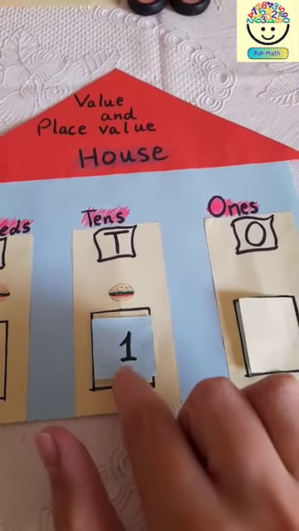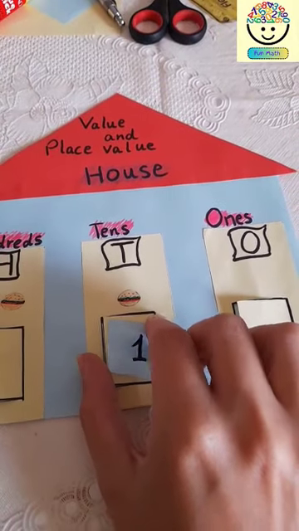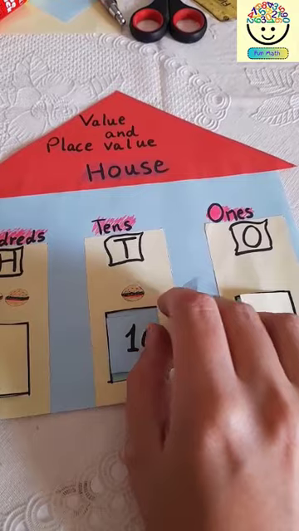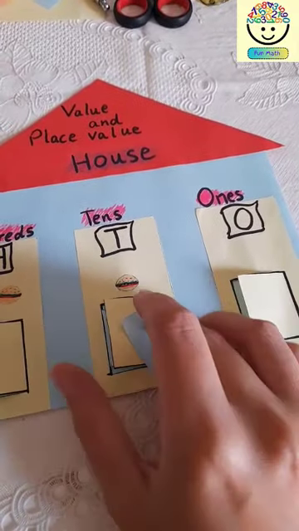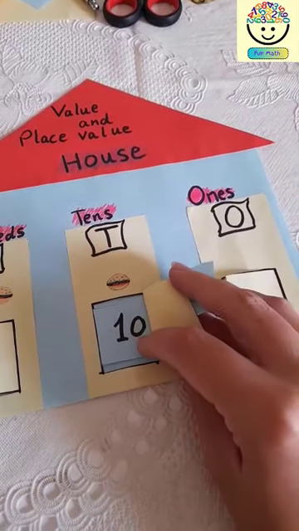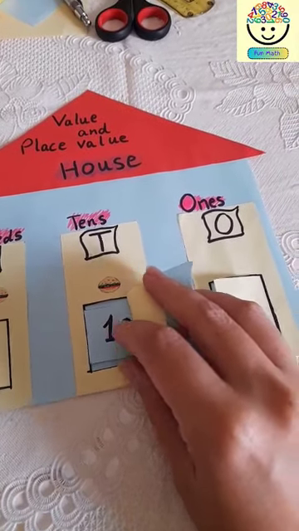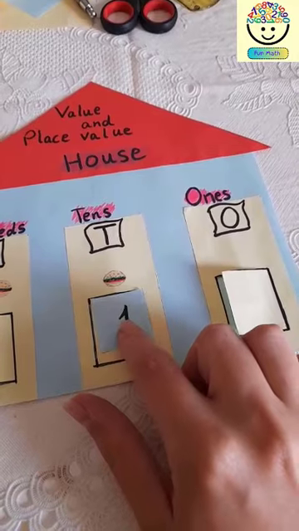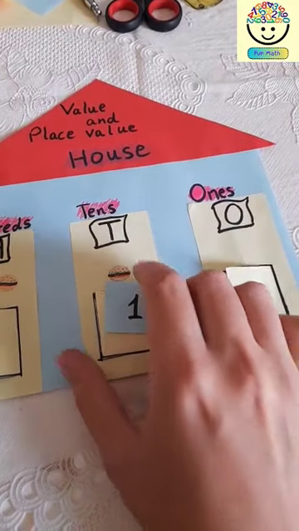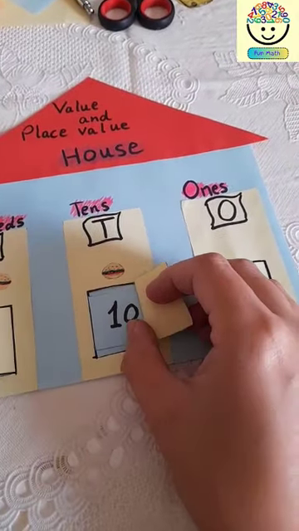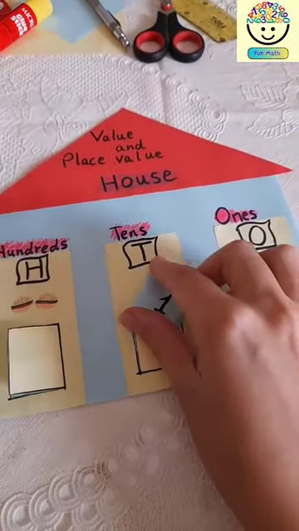So number 1 will go inside this door and eat the sandwich. It will eat 1 sandwich, so we'll add 0 next to the number. So the place value is tens, and the value is 10. Let's close this door.